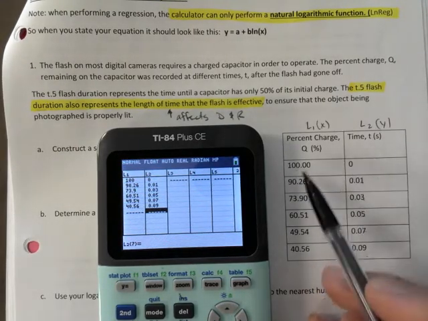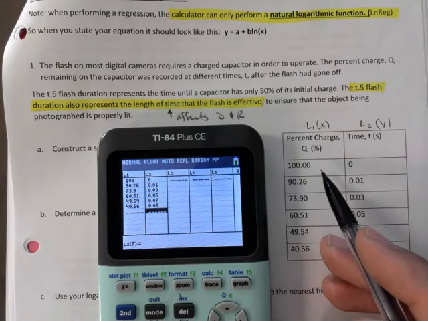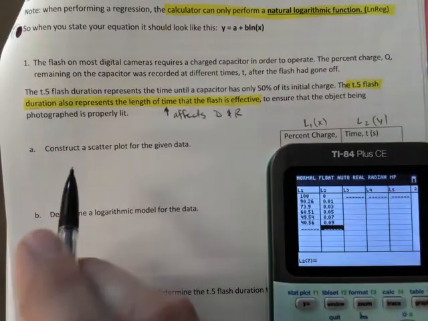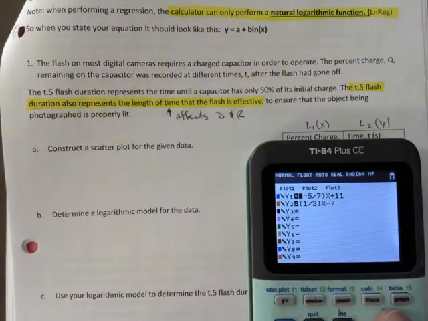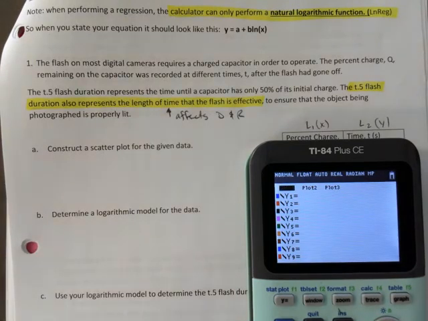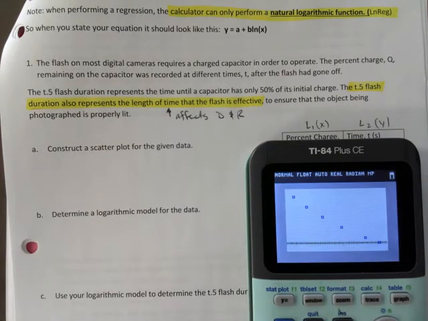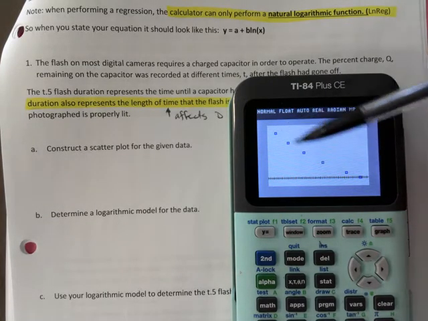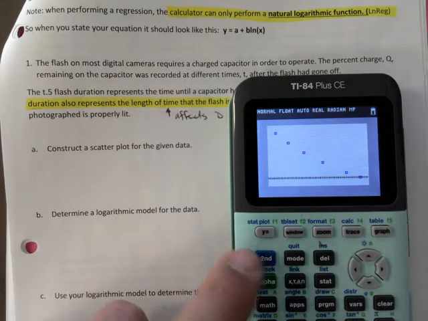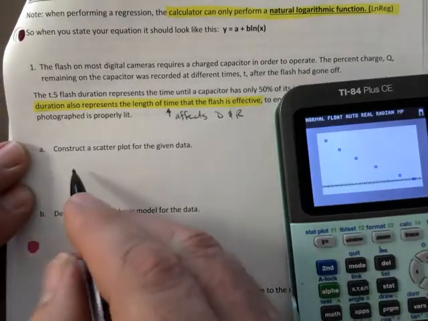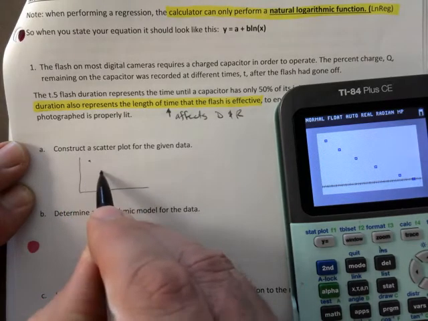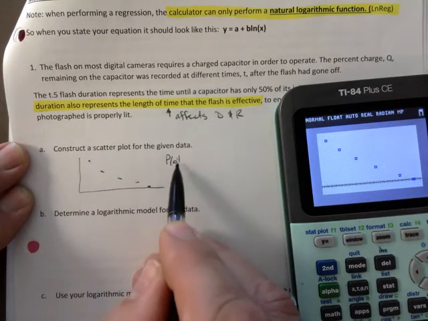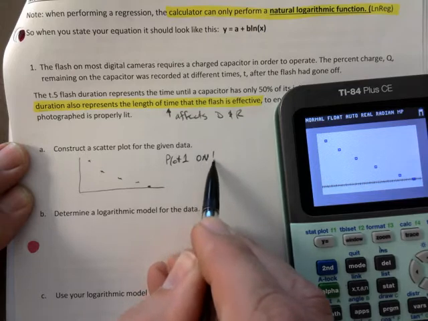This is my initial. Okay. So we can do a scatter plot, right? If you want a scatter plot, just make sure Plot 1 is turned on, and then we go Zoom 9, and there you have your scatter plot. It looks logarithmic. It's going to cross the x-axis. So let's go ahead and perform the regression. There's our scatter plot. Plot 1 has to be on. Then Zoom 9.